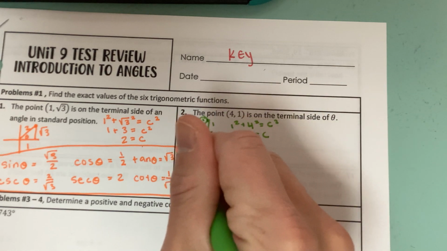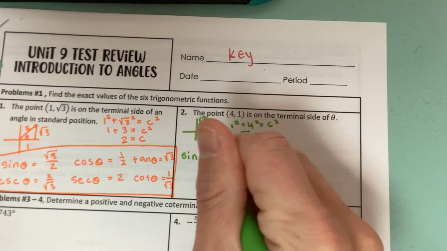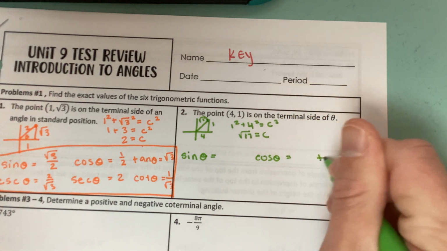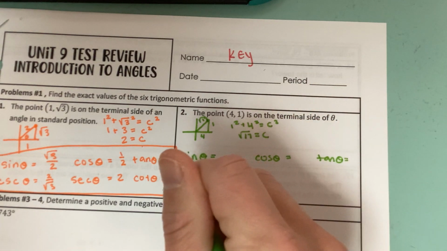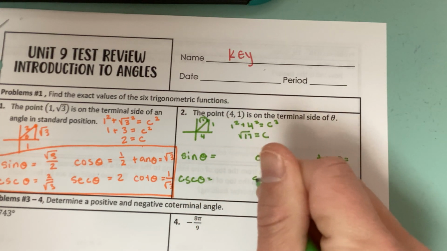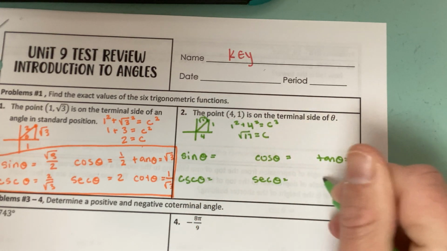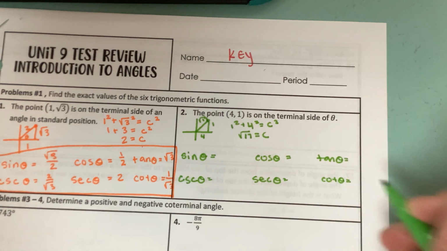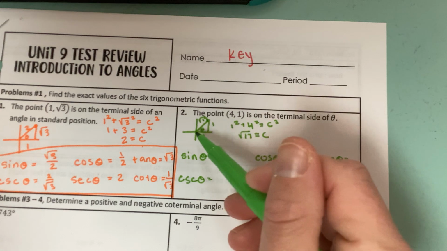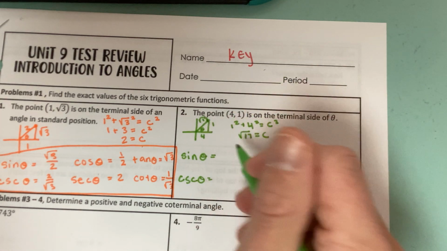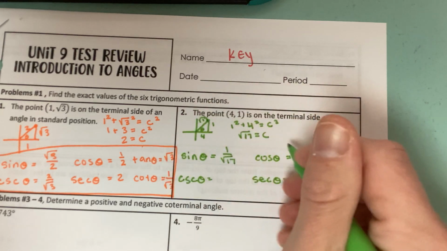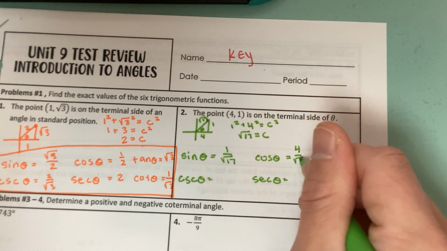And then we're going to do the 6 trig functions: sine, cosine, tangent, and then cosecant, secant, and cotangent. All right, so once again, your angle is right here. So sine is opposite over hypotenuse, so 1 over square root of 17. Cosine is adjacent over hypotenuse, 4 over the square root of 17.